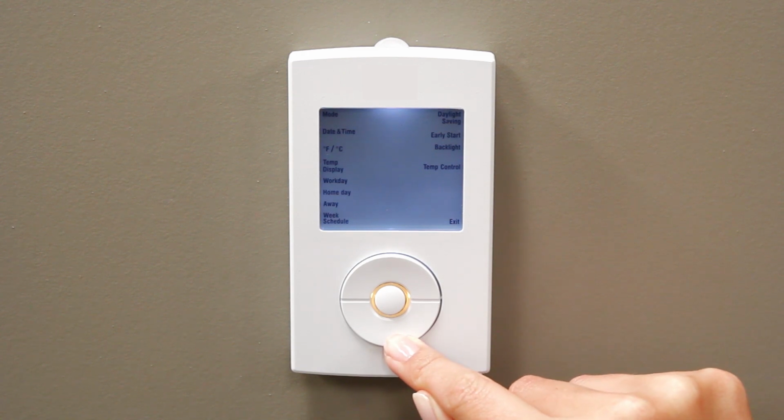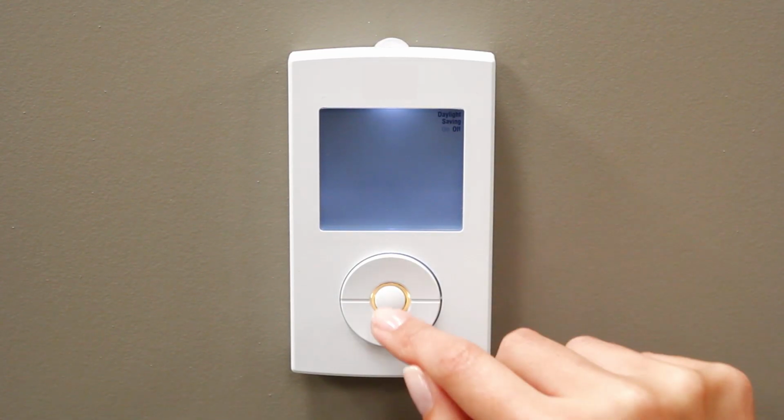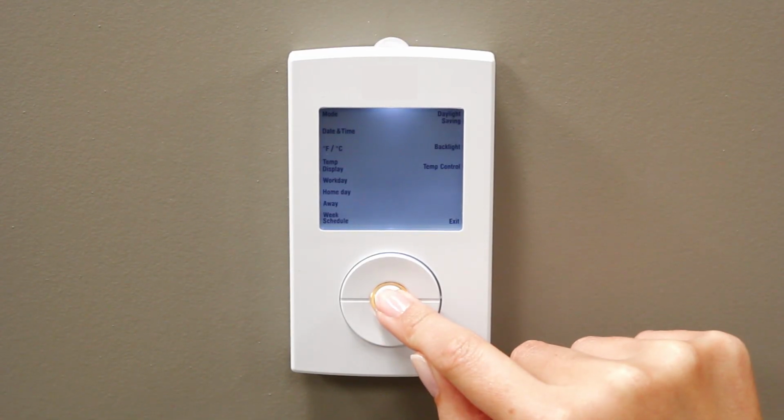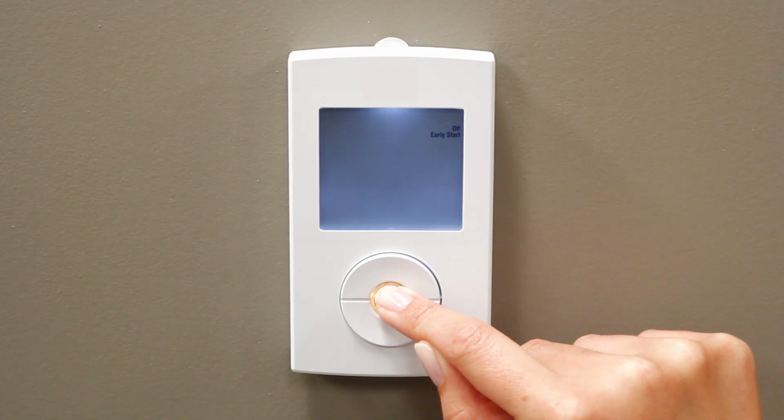Daylight saving. This feature automatically switches the thermostat to daylight saving time on the second Sunday of March and reverts back on the first Sunday of November. Early start. When this setting is set to on, the thermostat will calculate when to start the floor warming system to ensure the floor is at the desired temperature by the time specified in the programmed schedule.